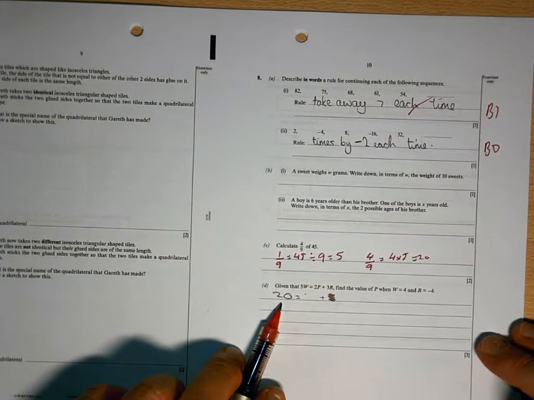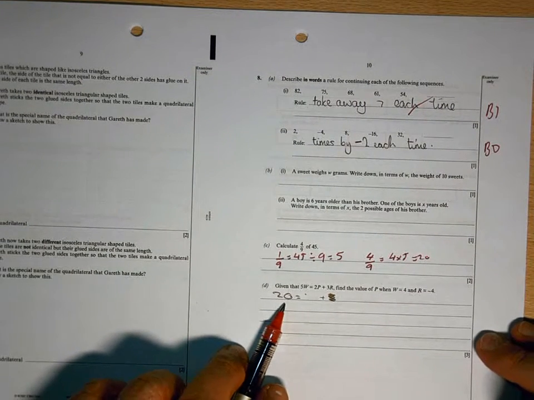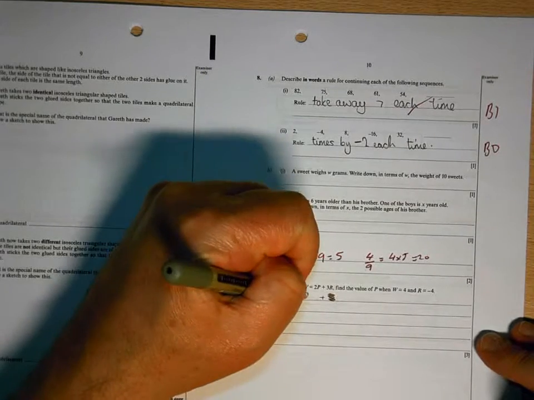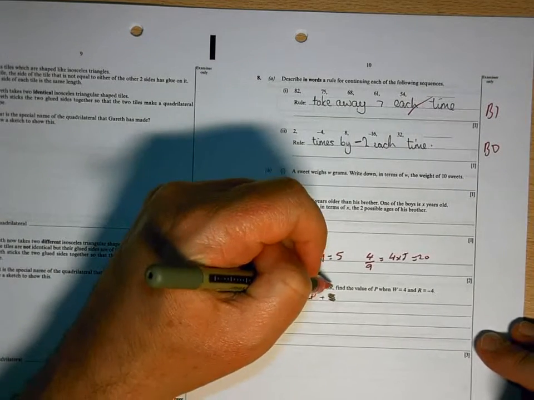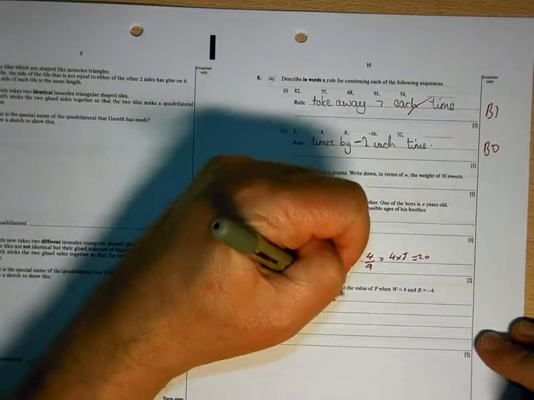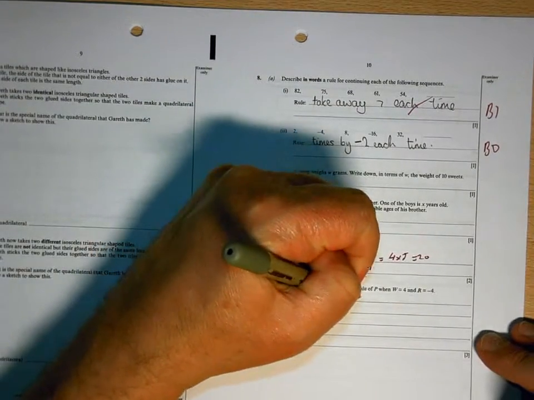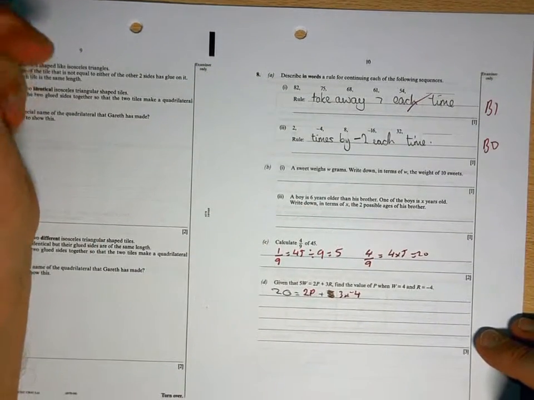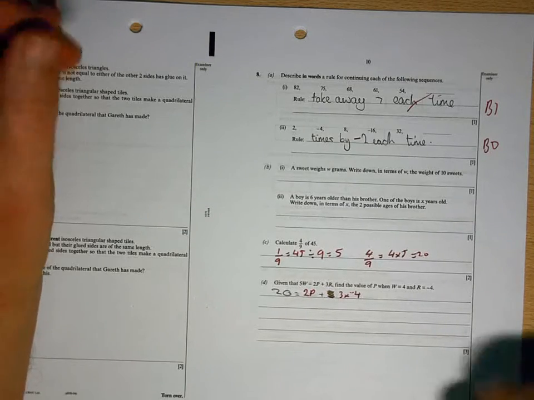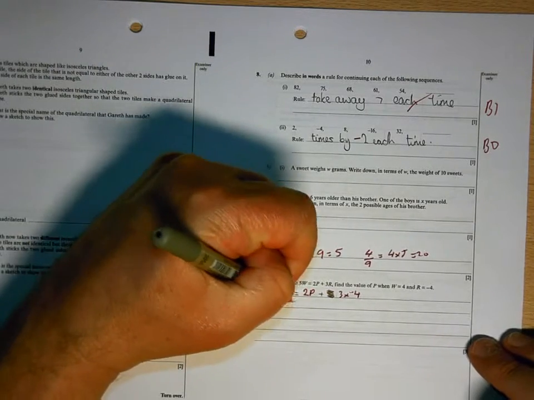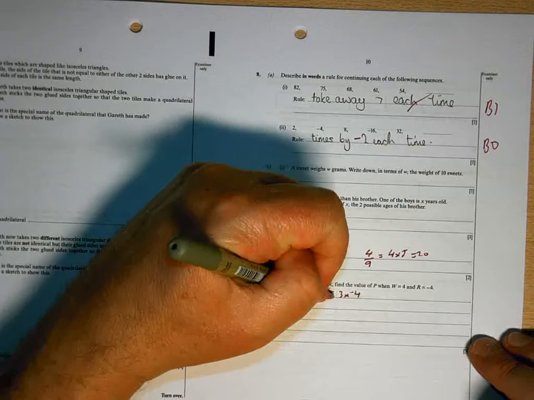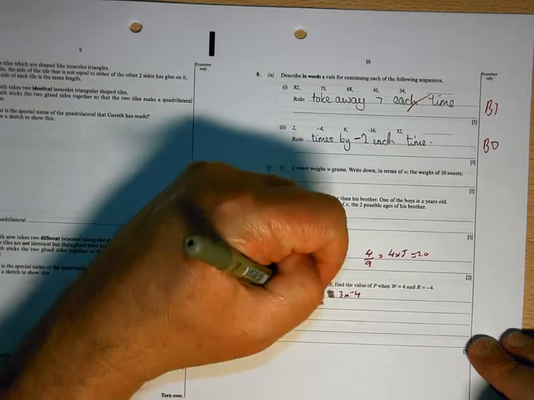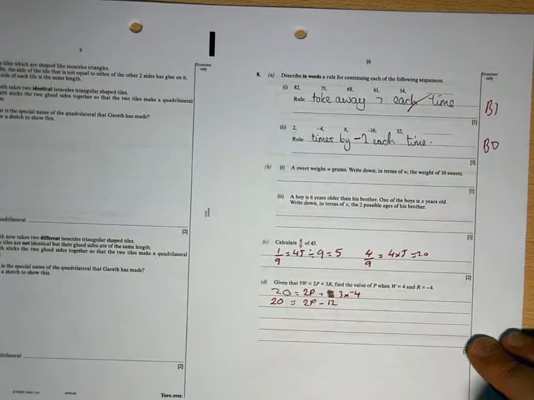Okay, and with this one, you've put your 20 in, you don't know p, and you know that 3r and r is -4. So you plonk everything in that you're given, and then you try and work out what you've got to do. So 3 times -4, plus times a minus is a minus, 3 times 4 is 12.